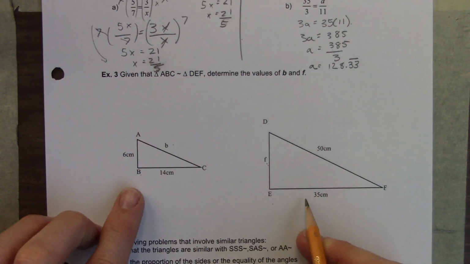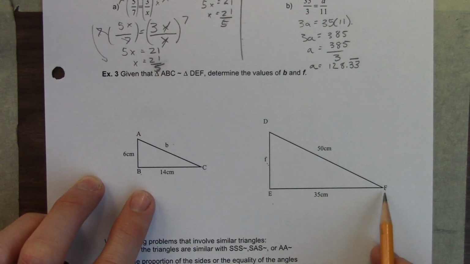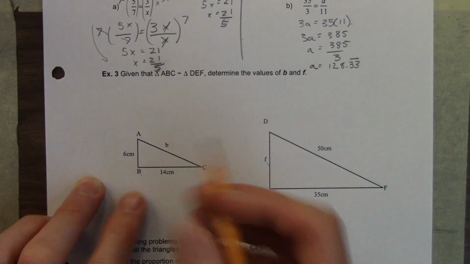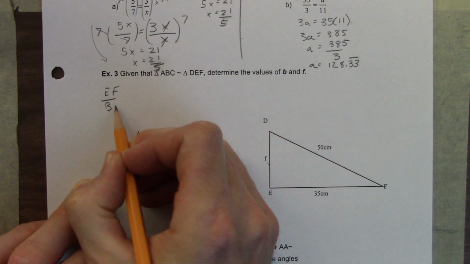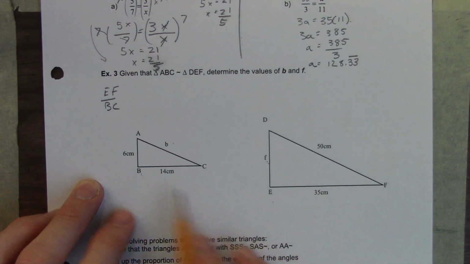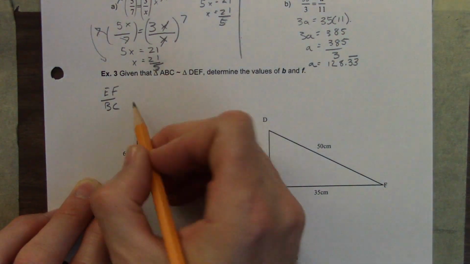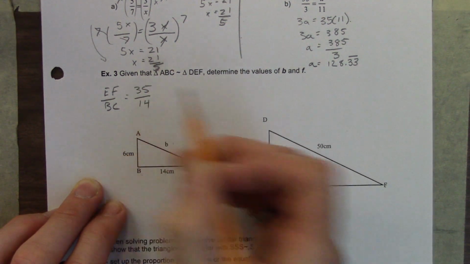But let's do the ratio. So let's do EF over BC. Okay, and the reason I'm choosing those is because they're both known. I get 35 over 14.